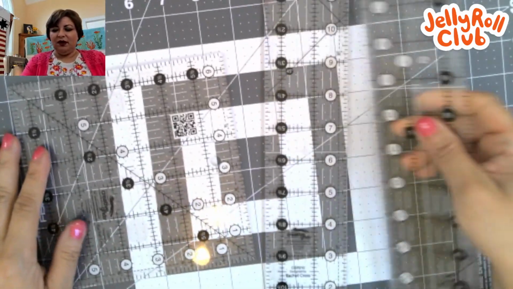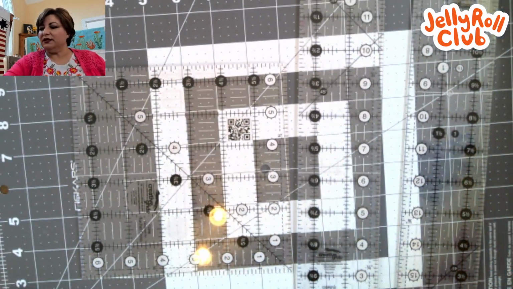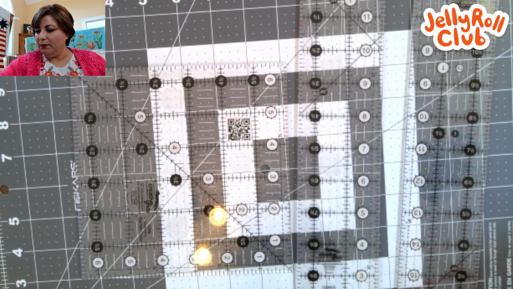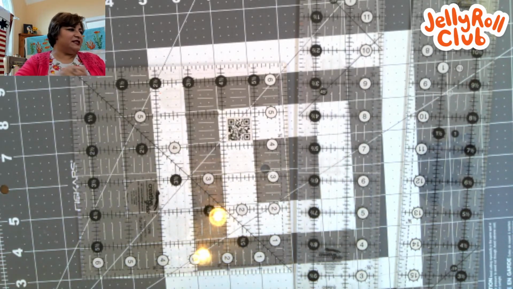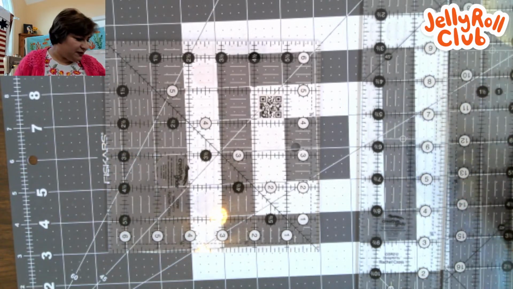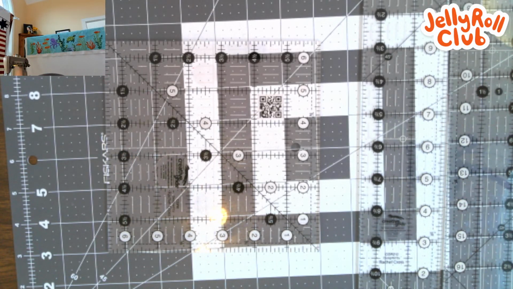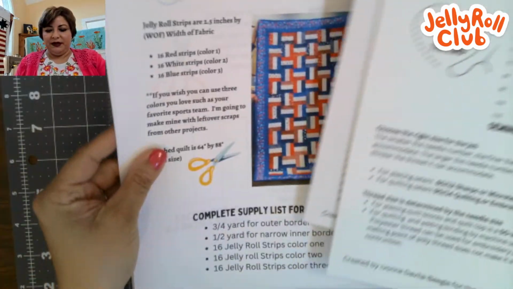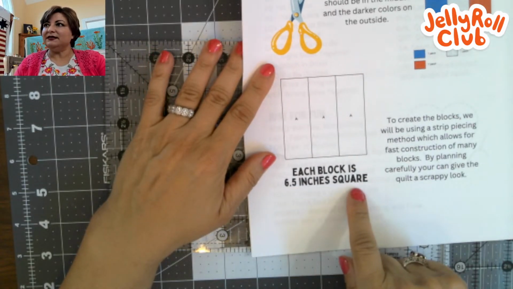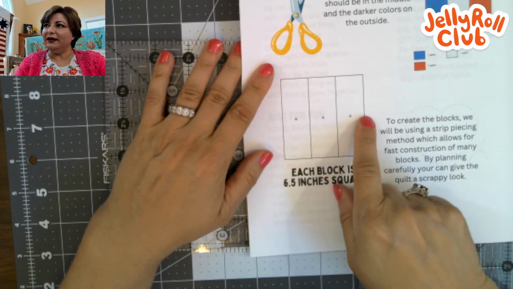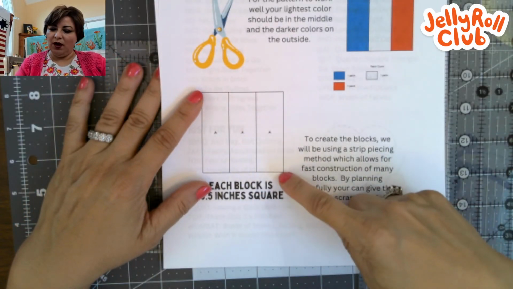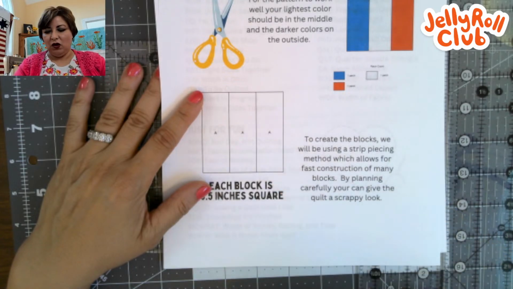Our pattern requires us to cut units that are 2.5 inches wide by width of fabric. And then we have to subcut those units into 6.5 inch pieces because that's what the pattern says. So let me show you. The original pattern says that each block is 6.5 inches. There are 3 unit A's in here. That means these are 2.5 inches wide by 6.5 inches long.